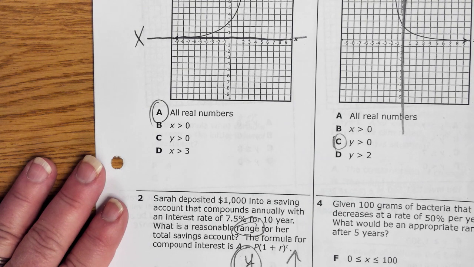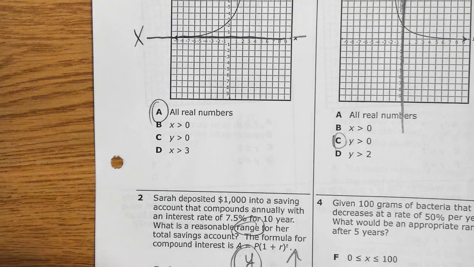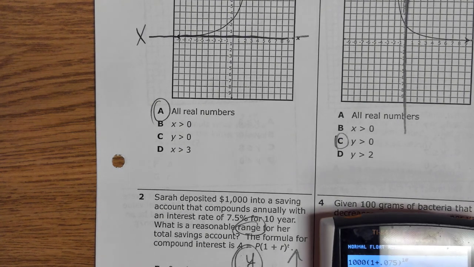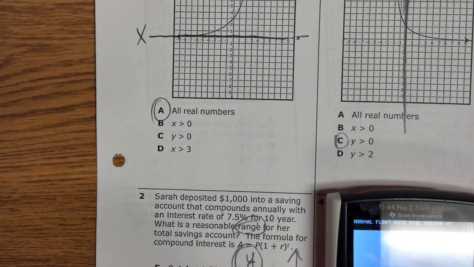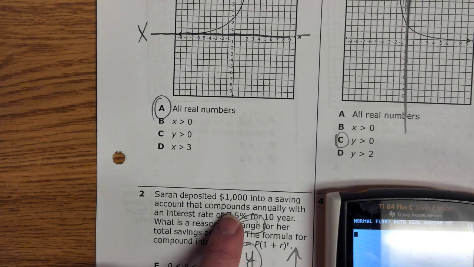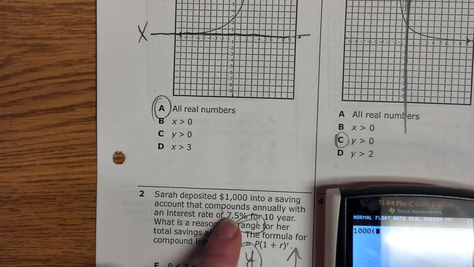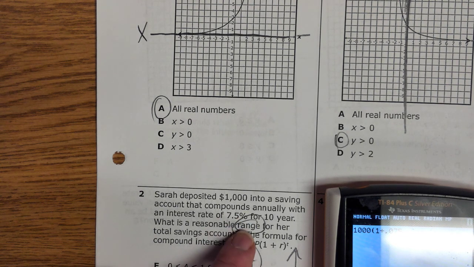From 1,000. Now, I could put this in the formula and get to a number that's pretty close to how far it can go up to. All right. And if I did that, I would get this. I'm just going to go ahead and do it. If I did that, I would have P, which is 1,000, parentheses, 1 plus 0.075 to the power of 10.